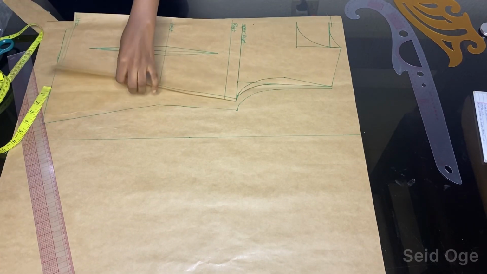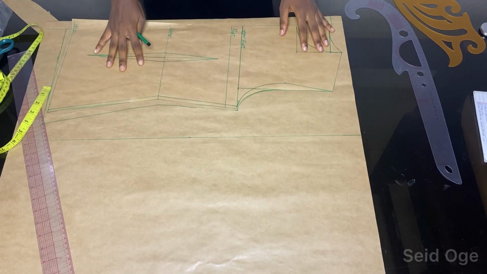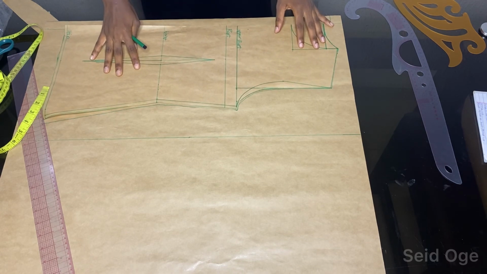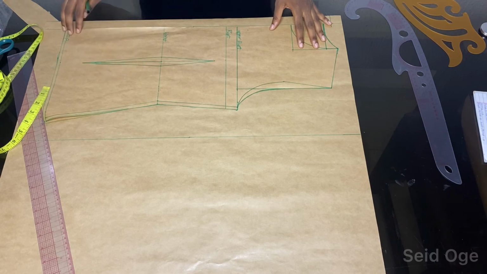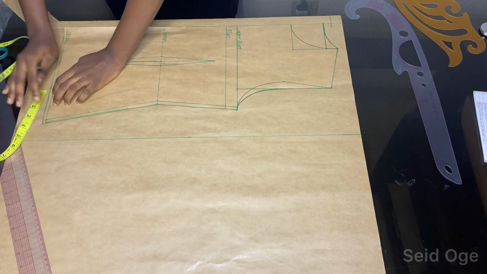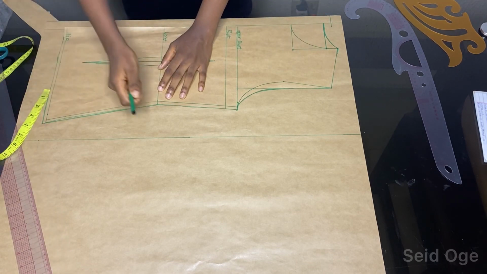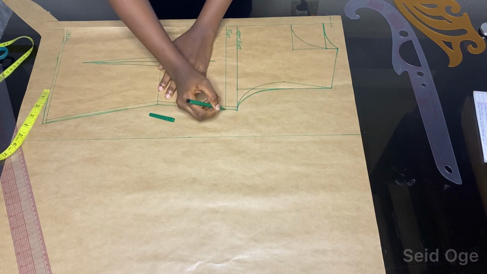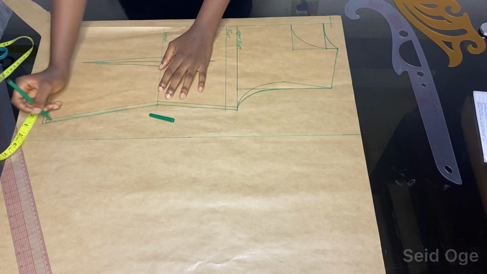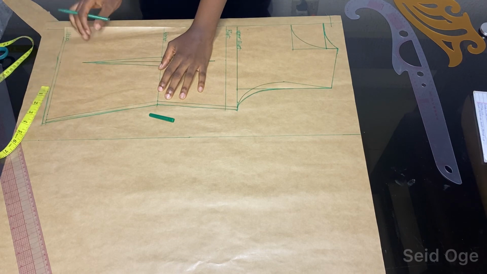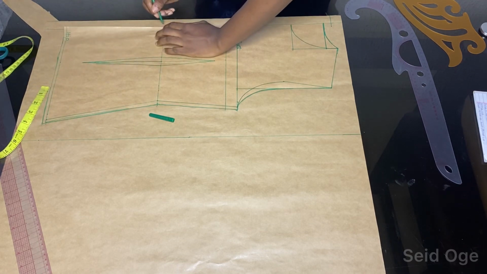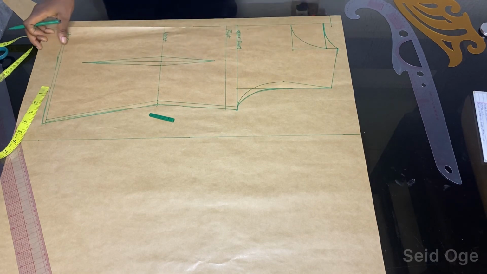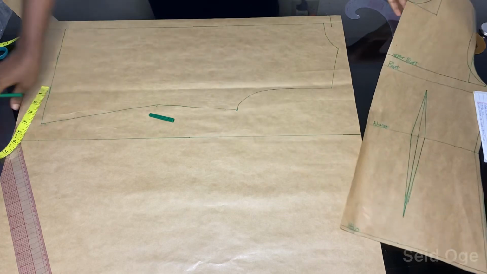So that's it. Now if you want to get the lines for the waist, I forgot to do that before I cut this. Okay, so just do like this, this, and this, and you also do it on this side as well. All right, so yeah.